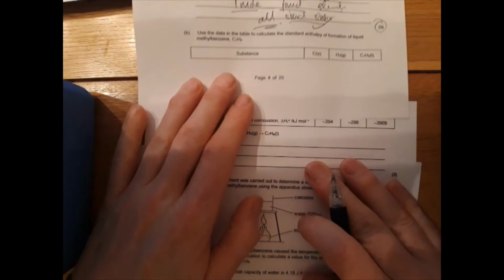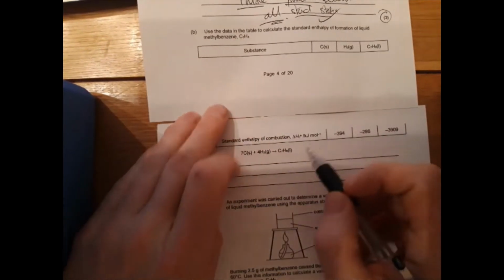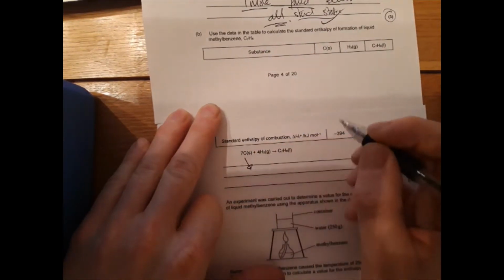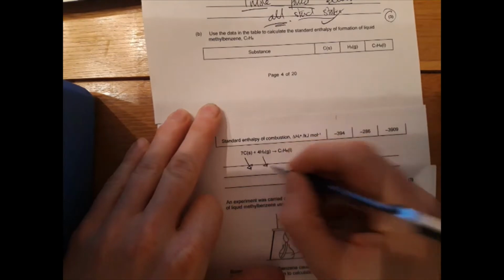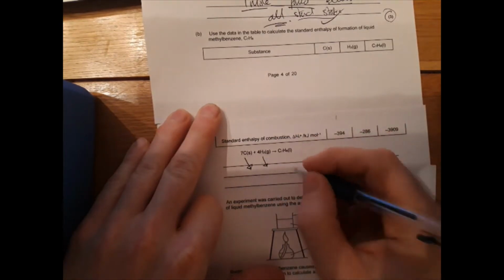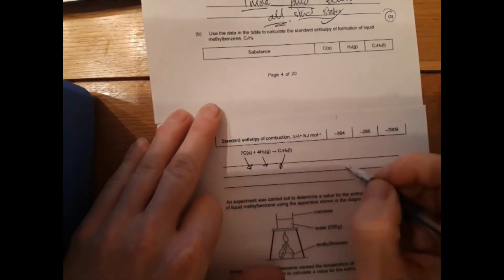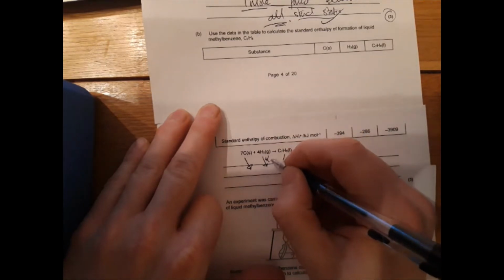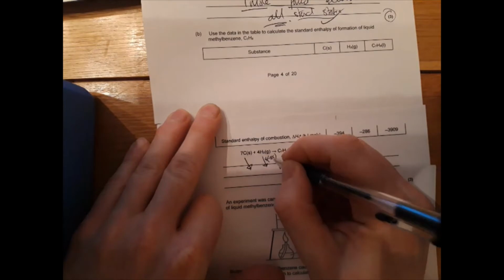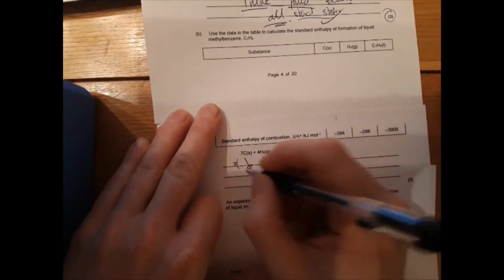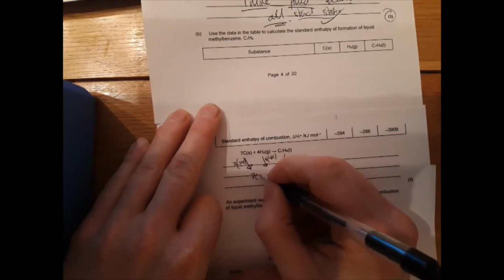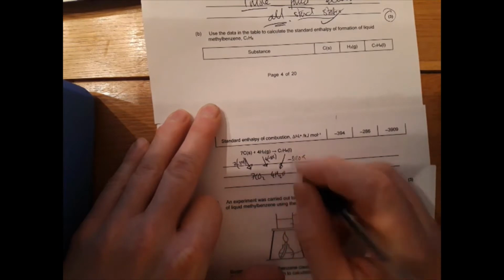Liquid methyl benzene. There's the equation. Oh, they give you the equation, that's nice of them. What have I got? I've got the combustion of carbon, so I've got 7 times that. I've got the combustion of this, and the combustion of this. To burn this would be minus 3903. To burn this is going to be 4 times minus 286. To burn this is 7 times minus 394. It doesn't ask for it, but you would make 7 carbon dioxides and 4 H2Os.